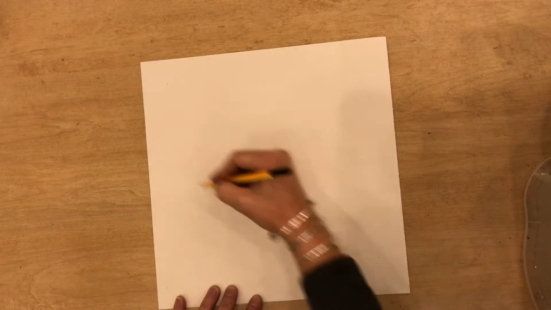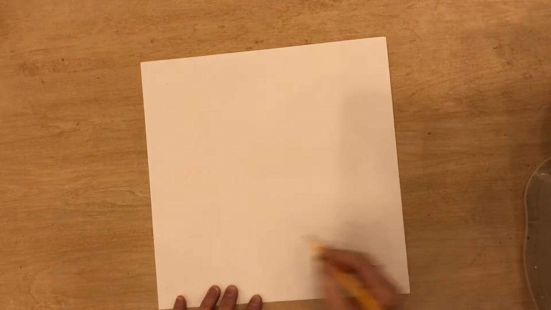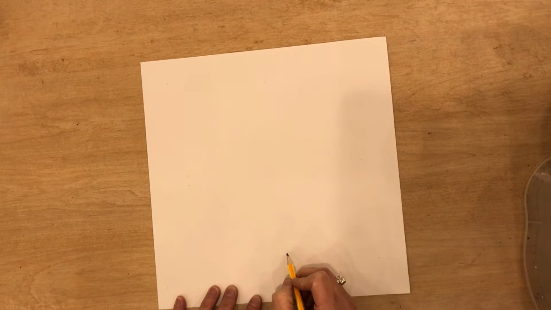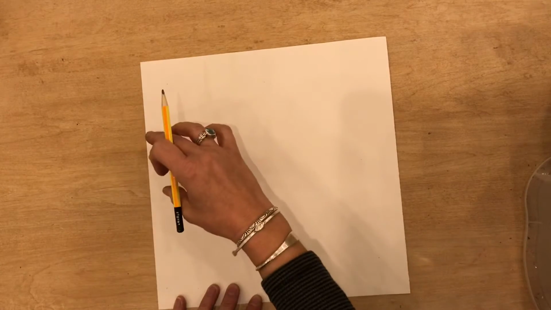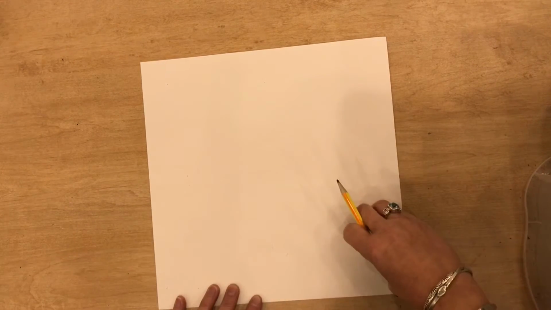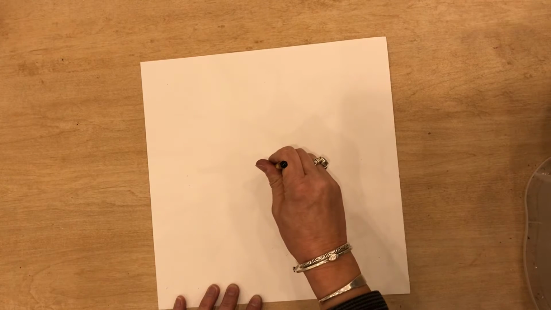You could have your name go zigzag. You could have your name wave and then find a spot that's kind of away from your name that you can place your vanishing point. If you're doing your full name, you could have your first name up here, last name down here, or last initial, and then put your vanishing point in the middle. So there are lots of different options.